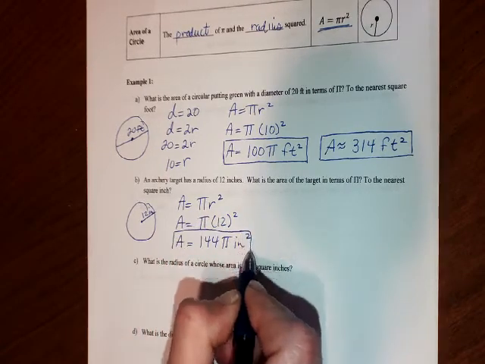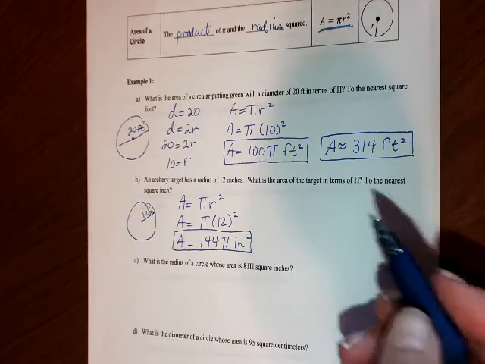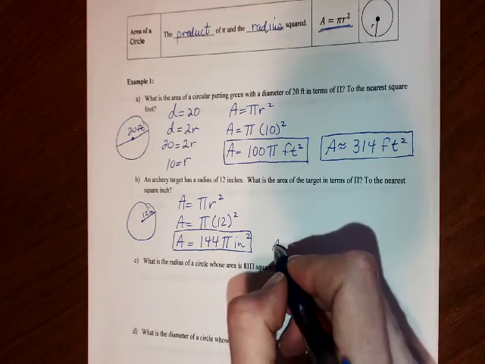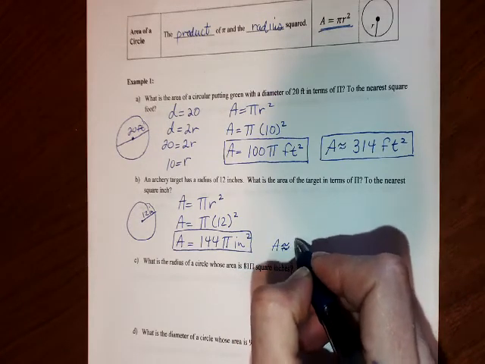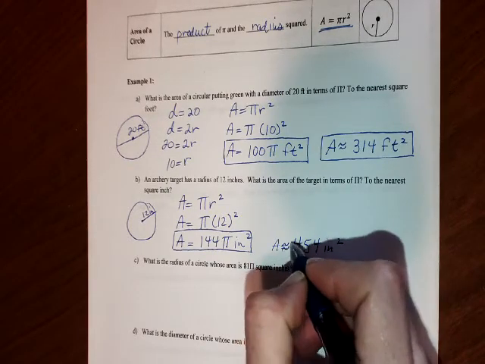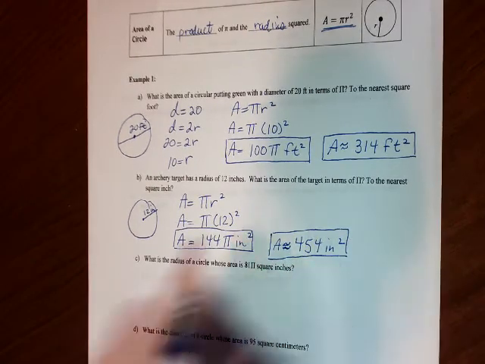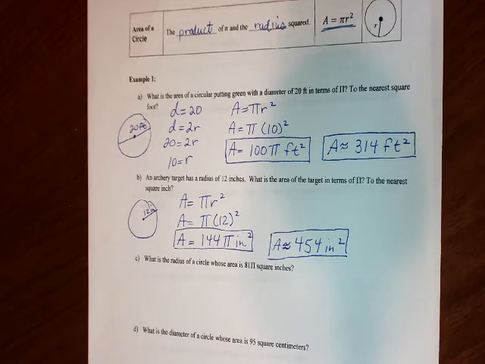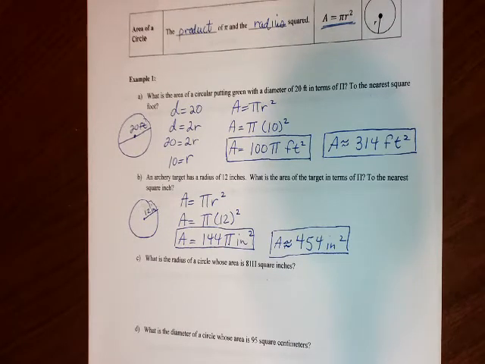Now that's our answer in terms of pi. And again, if we were going to plug into our calculator to get it rounded to the nearest square inch, we would do 144 times pi. And when we do that, we get, again, it's an approximation, 454 inches squared. Now remember, that's an approximation because we're rounding pi. It would be a much longer number, and we're rounding it to 454 because we're rounding it to the nearest square inch. All right, both of those problems are when we're plugging directly in to our area formula.